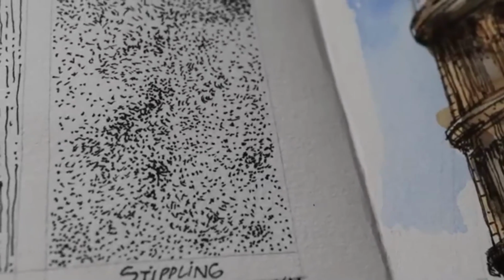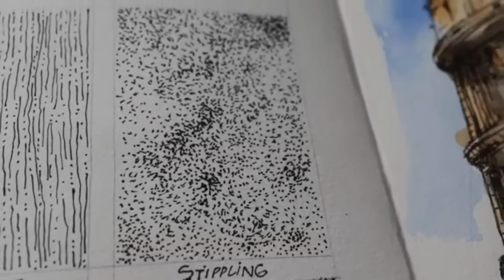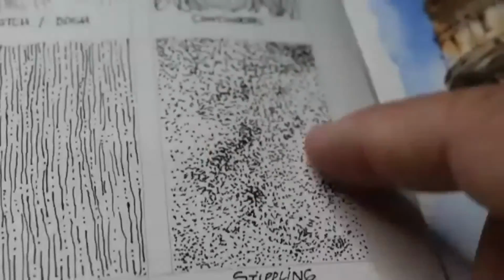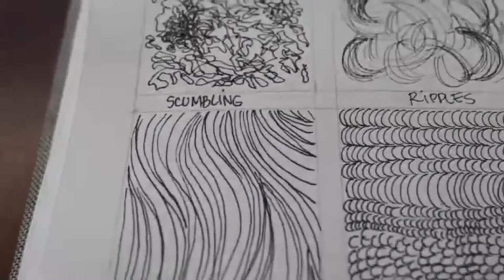So if you wanted to create any type of line or texture with dots, you can. Stippling is one you see very, very much, but it is probably the most patience demanding, most time consuming. It could take hours and hours. This one probably was a good 10 to 15 minutes in there, if you want to do it right.